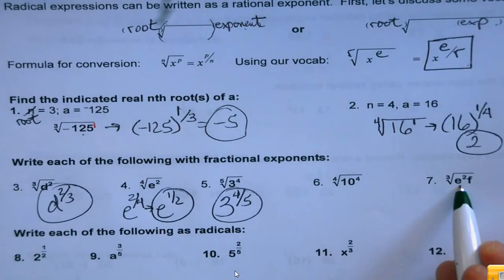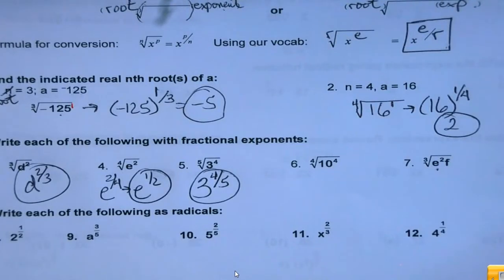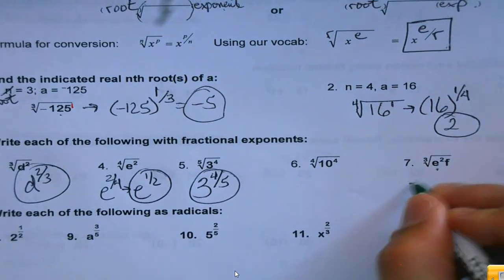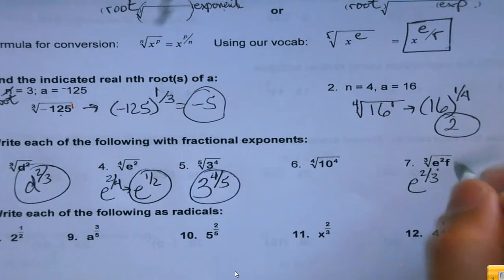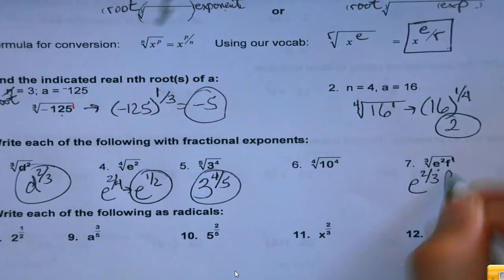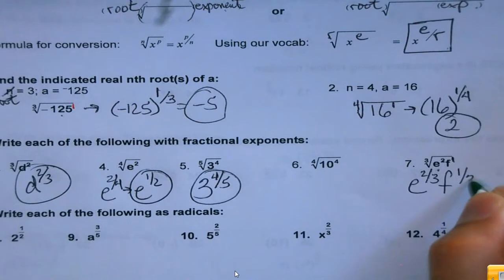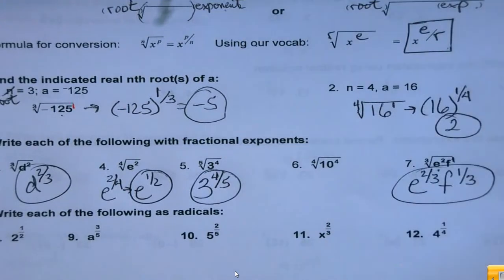But then usually, I'm going to skip 6. Usually people get to 7, and that's where they're like, not too sure about this. What about if there's more than one thing going on? Just treat them separately. So I do my e, exponent over root. I do my f, exponent over root, not roof, no. I cannot put those together. I can't add their exponents because they're different bases. So that's all I can do.